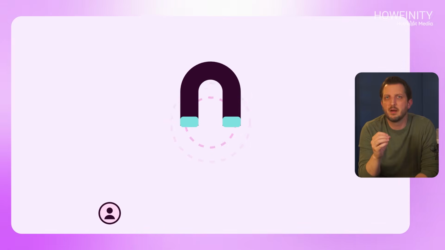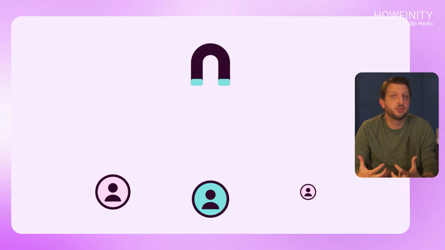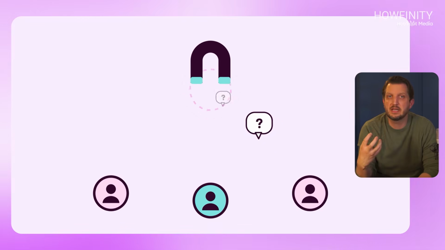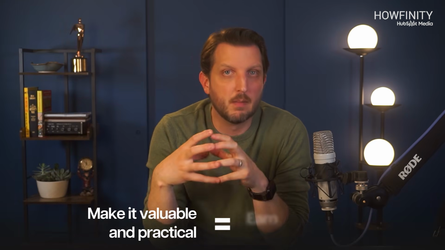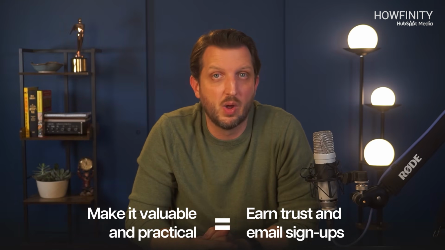So step number 2 is your lead magnet needs to solve a real problem. You know, the first requirement of a great lead magnet is for it to solve an immediate problem for your audience. Instead of creating something that you think people will want, build your lead magnet around questions your audience is already asking. And this is where you don't want to be stingy. The more valuable and the more practical it is, the more likely people will subscribe and give you their email. And again, the more value that you're giving them for simply giving you their email, the more trust that you're going to build. And as we all know, people buy from people that they know, like, and trust.